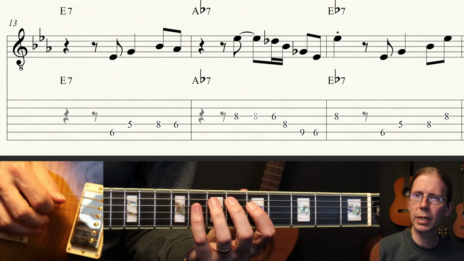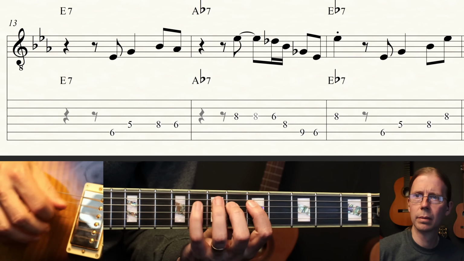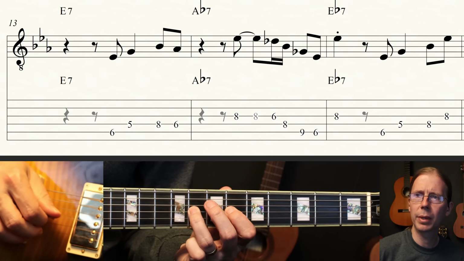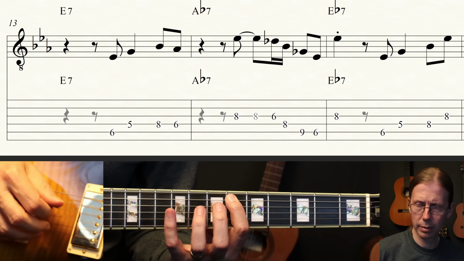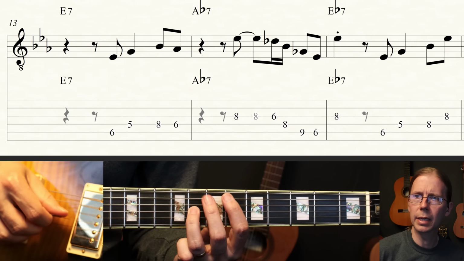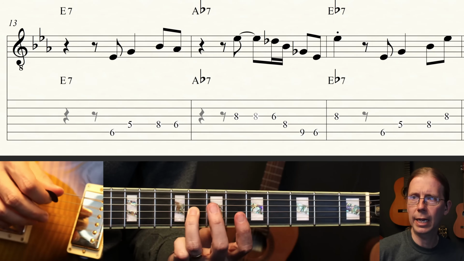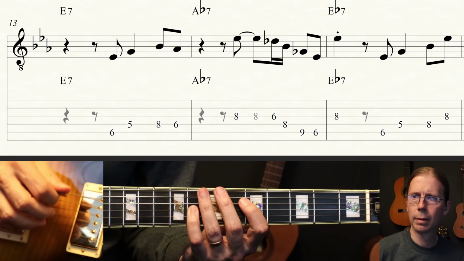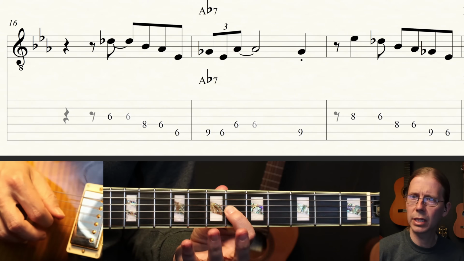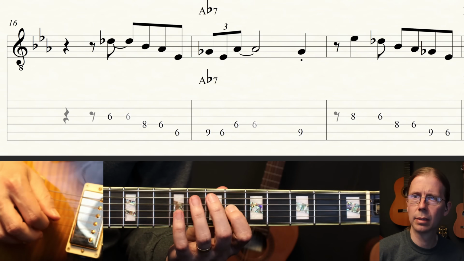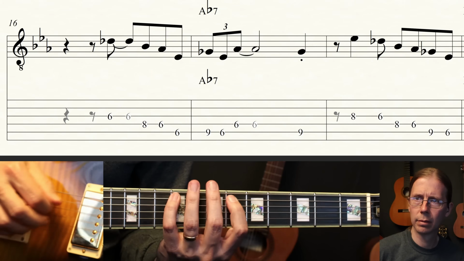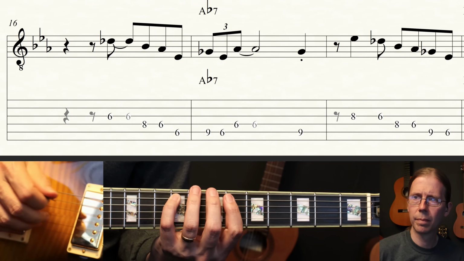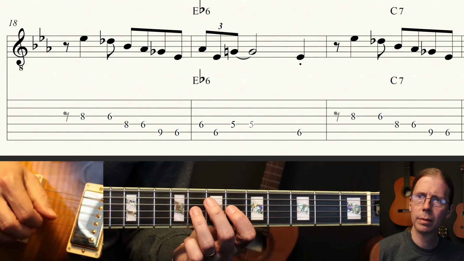Okay, so measure 13, measure 14, sweeping down, and then getting string 3, fret 8. Measure 15 continued. Okay, and then we have measure 16, position 6. Fret 9, string 5. Very similar line here.